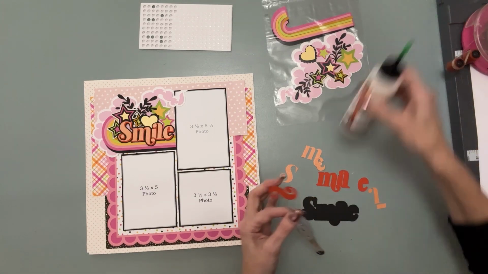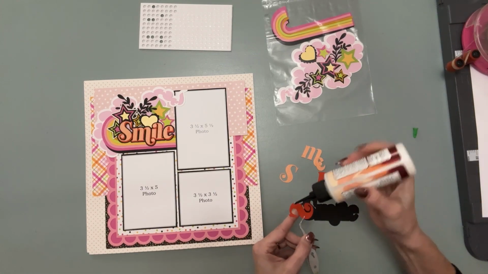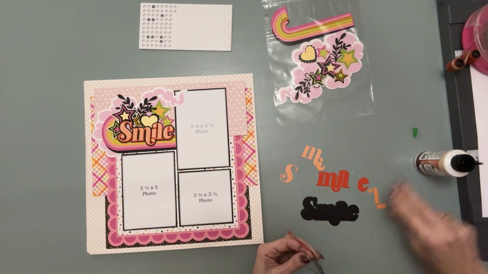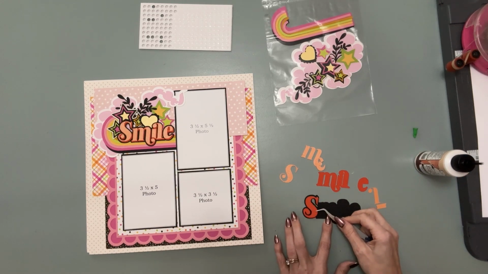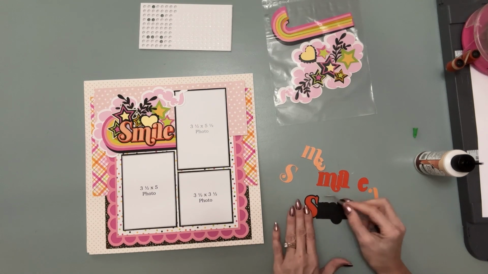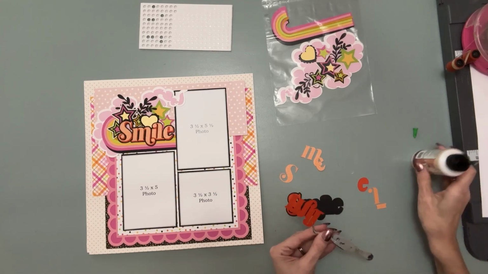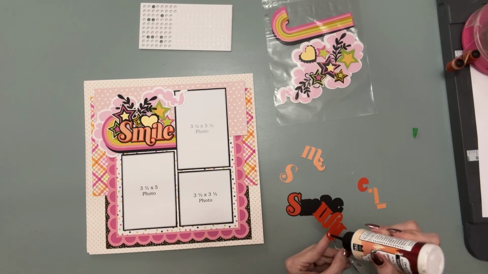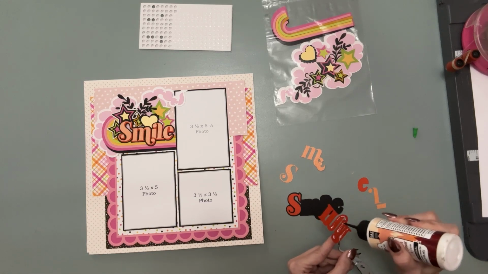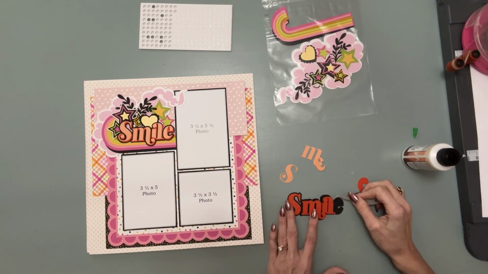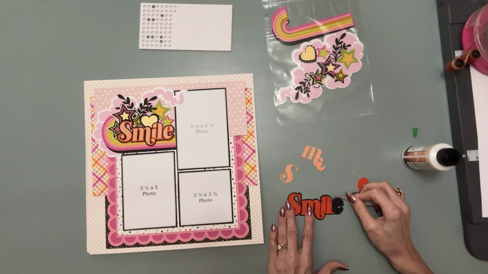So I'm going to adhere my darker layers here first to our black mats. The dark orange is going to get adhered in the center of our black. Luckily, this part is connected. We will also talk about that. This is called welding.